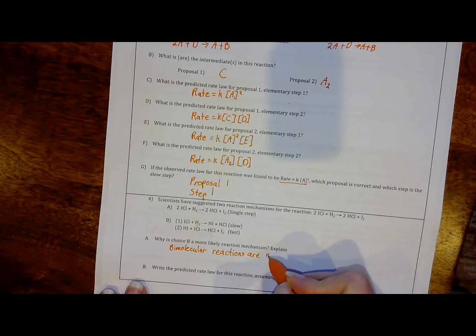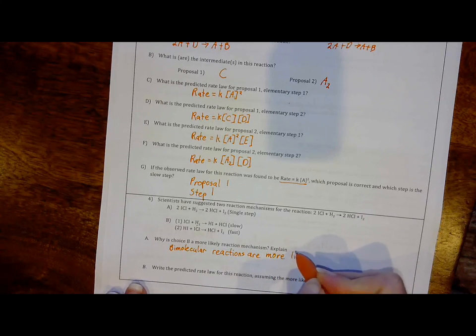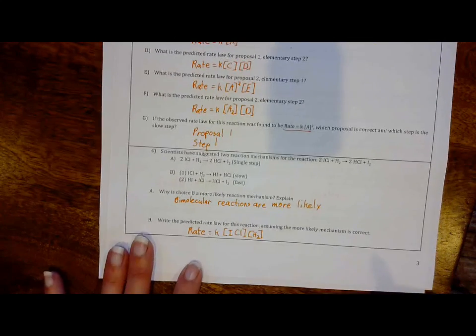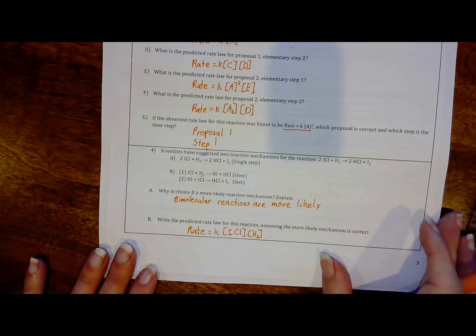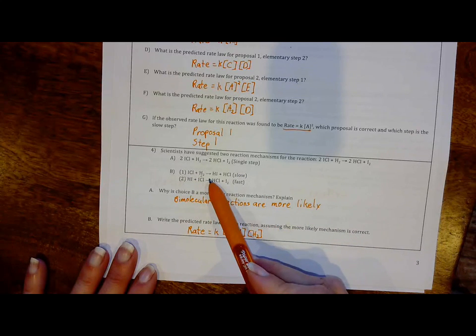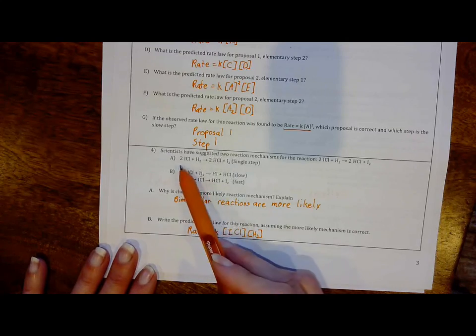And so if we assume that B is correct, we would write our predicted rate law based on the slow step from this one. So we would write that rate is equal to K times iodine monochloride times hydrogen concentration. And so that would be our final answer. Again, because this one is more likely because it's more likely to have 2 molecules with the correct orientation and energy crash into each other than 3.